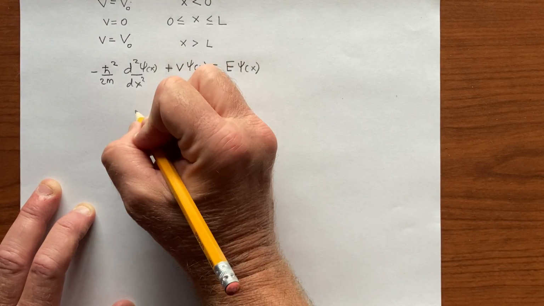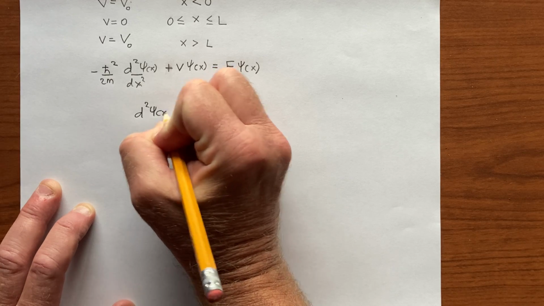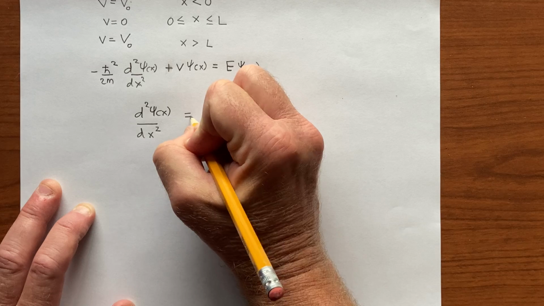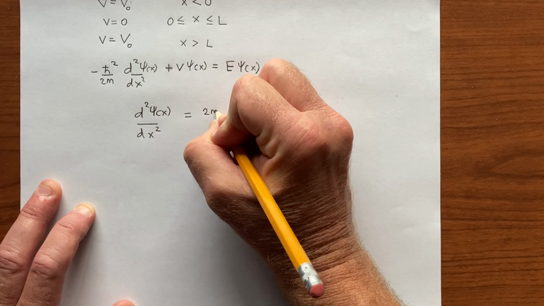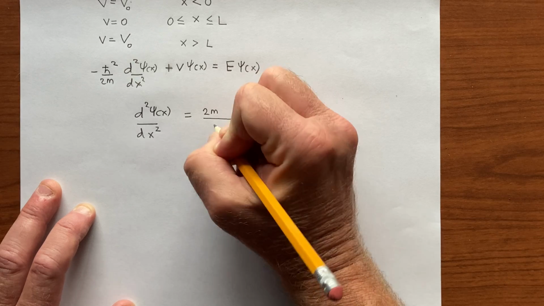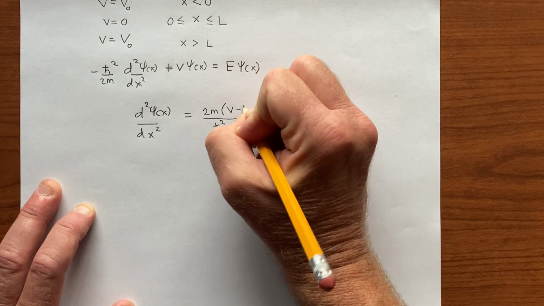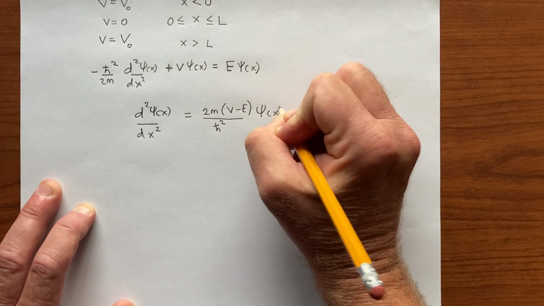And so we have that the second derivative of psi in x is equal to 2m over h bar squared times the potential minus E times psi of x.